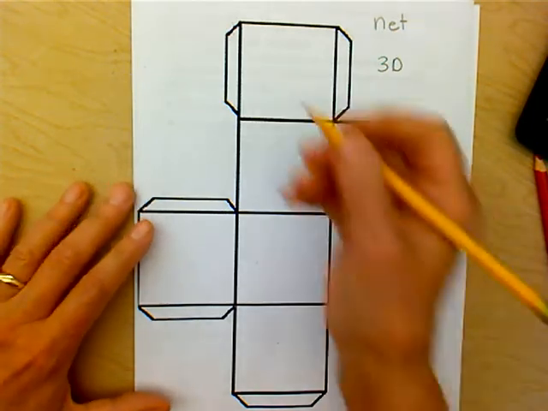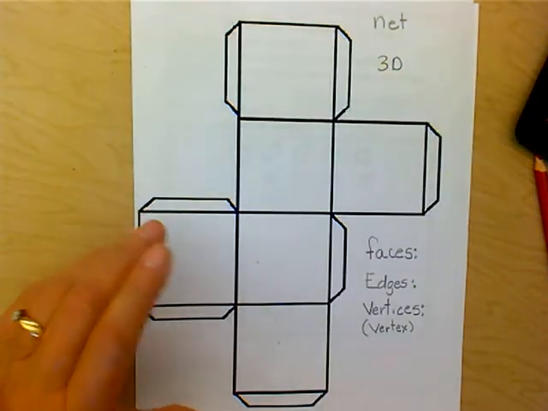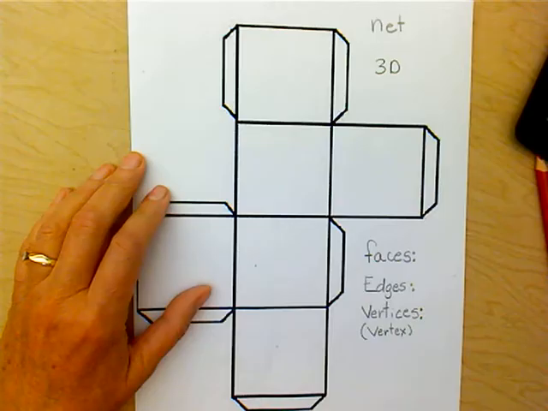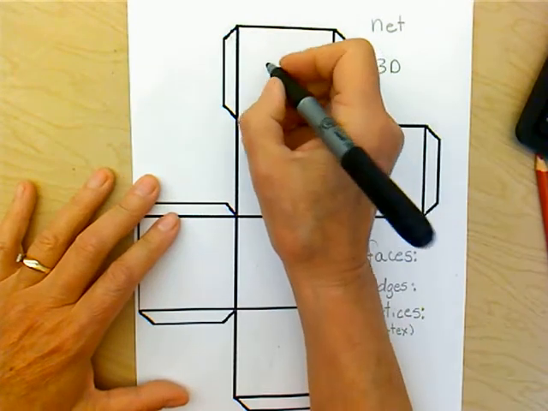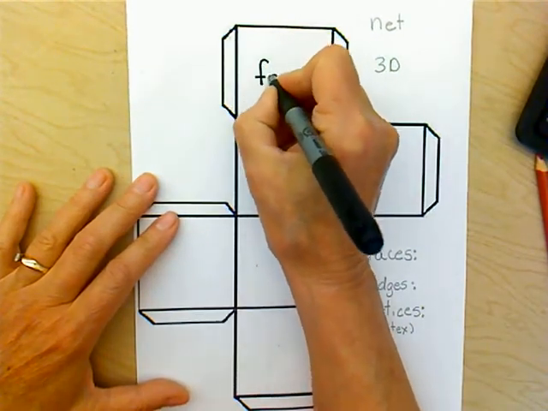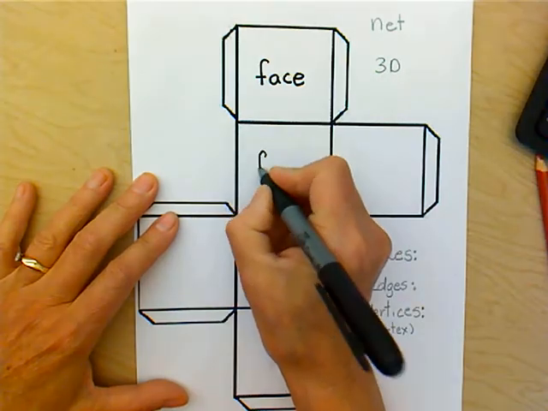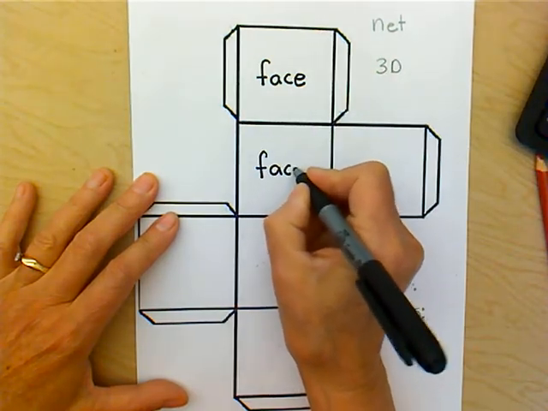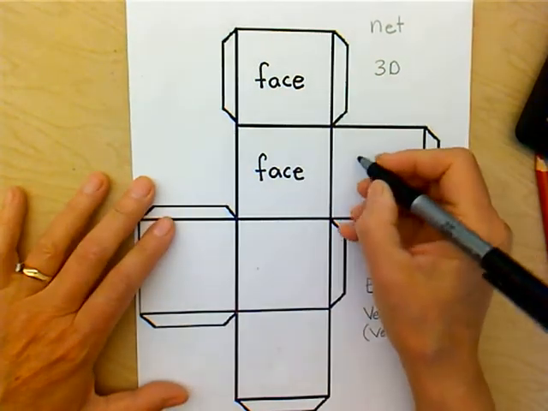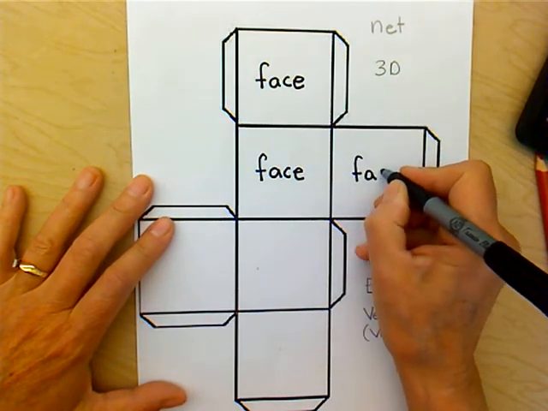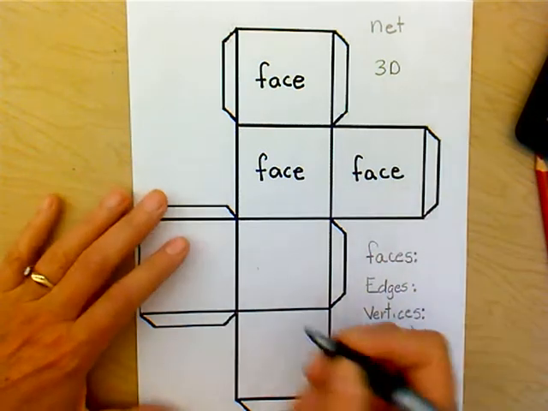And I would very much like it if you would write the word face on your net. All right, so I'm going to write F-A-C-E. There's one face. This is also a face. Any place you have a square, a 2-dimensional square, you have a face of this 3-dimensional cube.